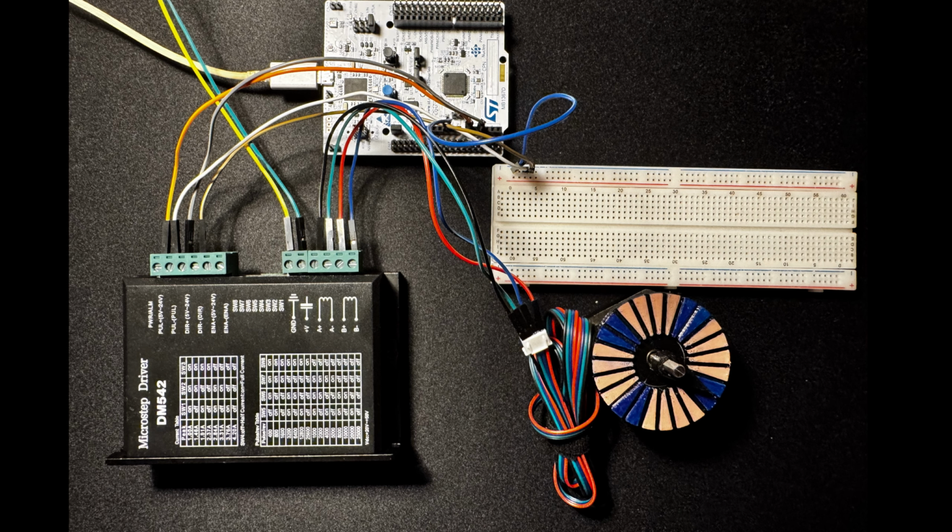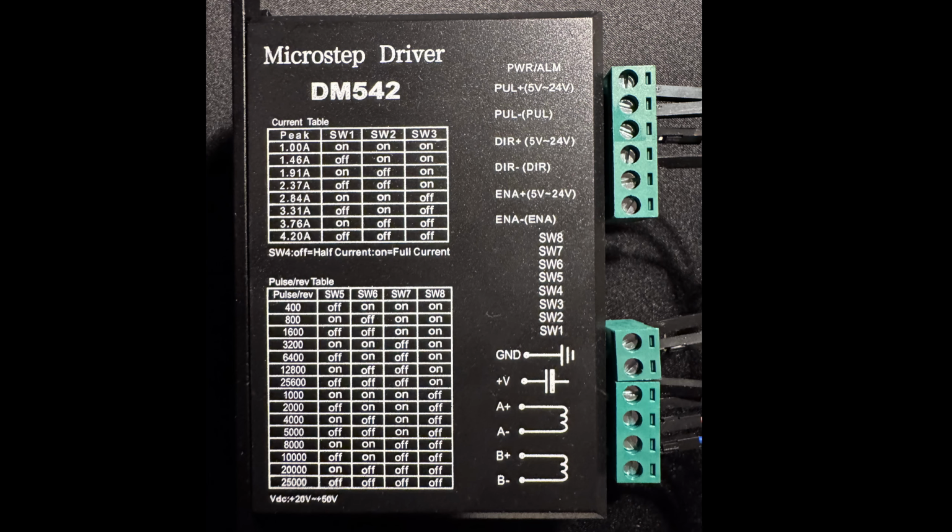Now let's connect this idea to the real wiring. The DM driver has motor outputs A+, A-, B+, and B-. These are connected to the two motor coils. The power supply is connected to V+ and V-. The STM32 is connected to the control inputs: pulse plus, pulse minus, direction plus and direction minus.